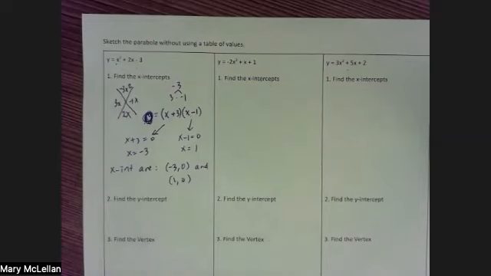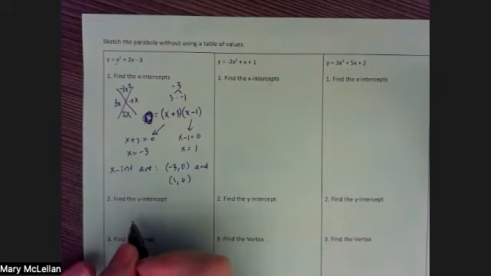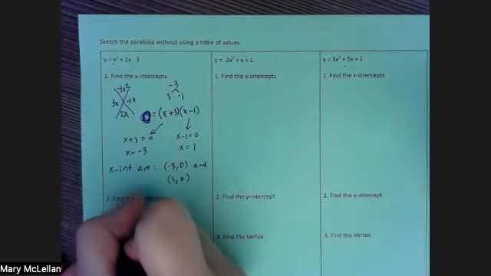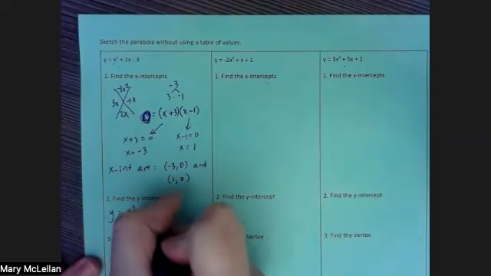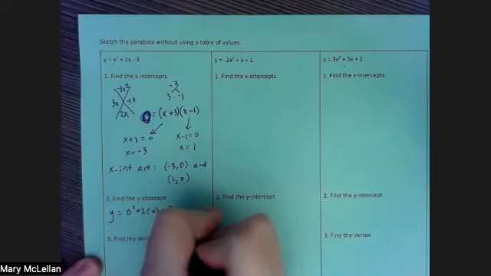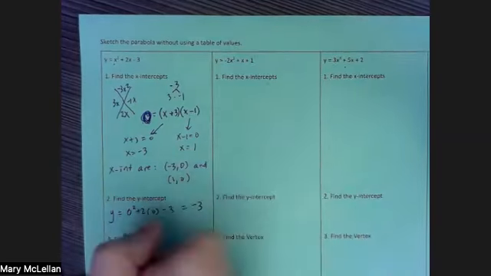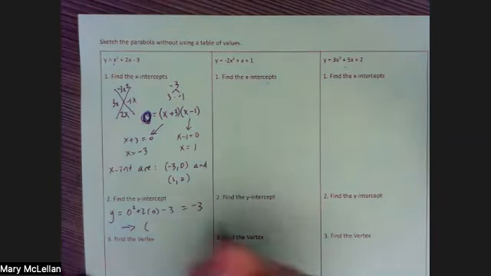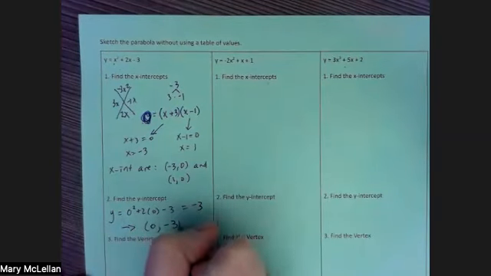Now we find the y-intercept. The y-intercept is very straightforward. I plug 0 in for x. Y is going to equal 0 squared plus 2 times 0 minus 3, which is just -3. So my y-intercept is (0, -3).